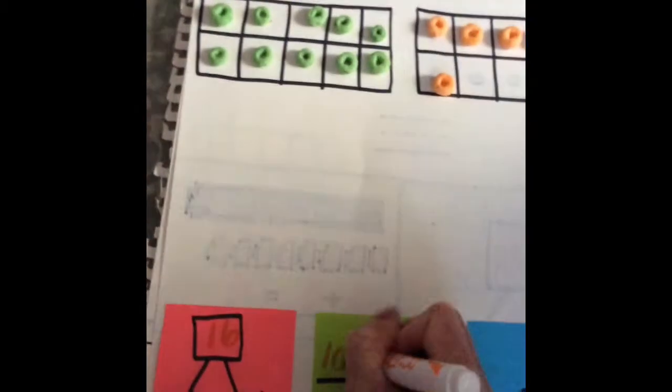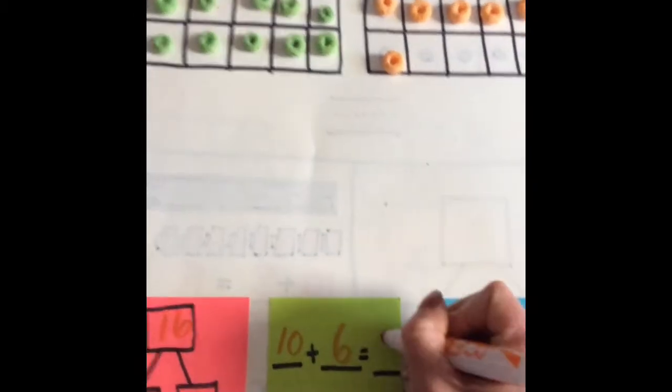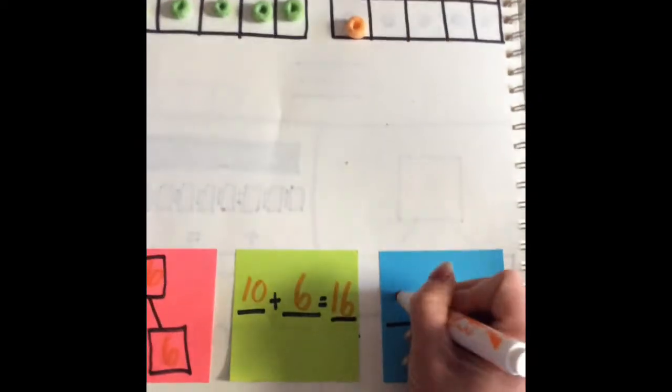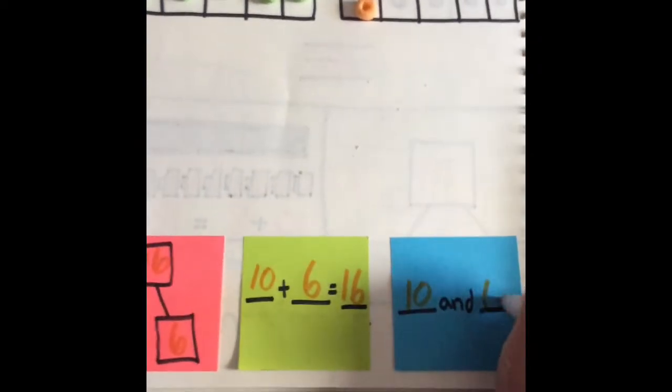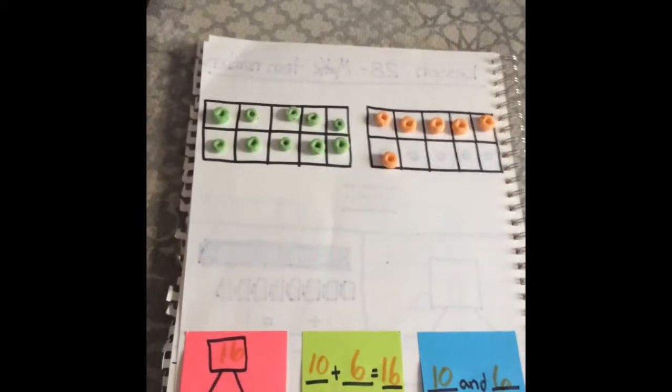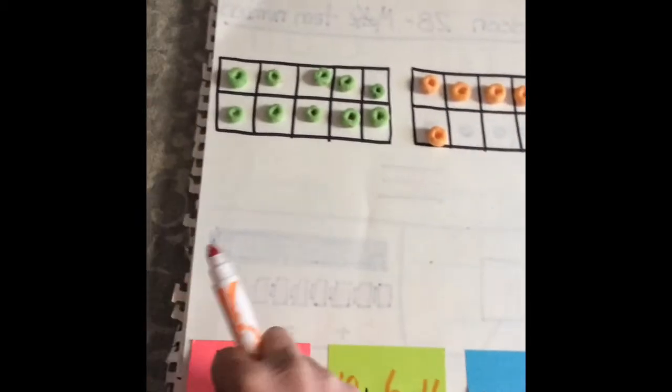So how I could write that is 10 plus 6 equals 16. Or I could say 10 and 6 is the same as 16. Let's try another one. Pull these off.